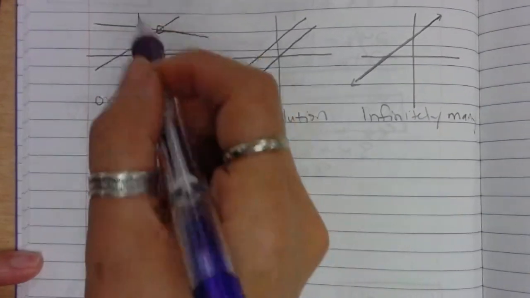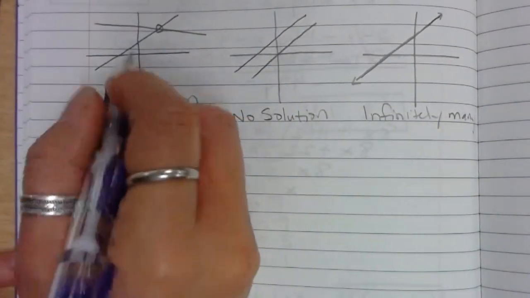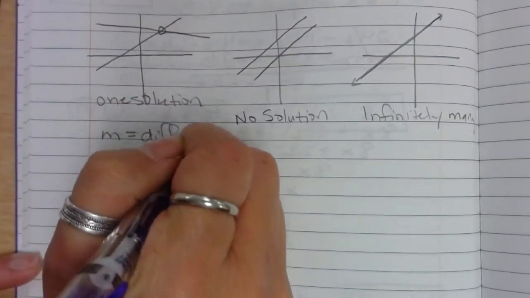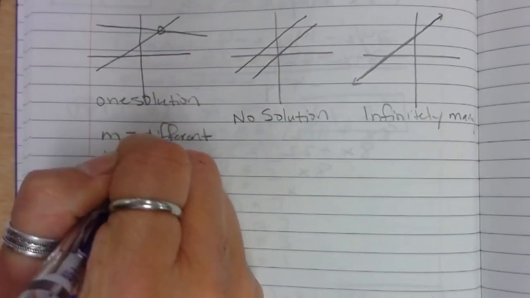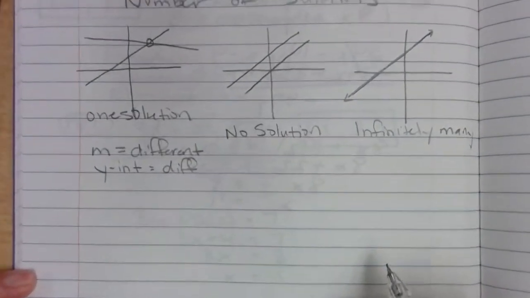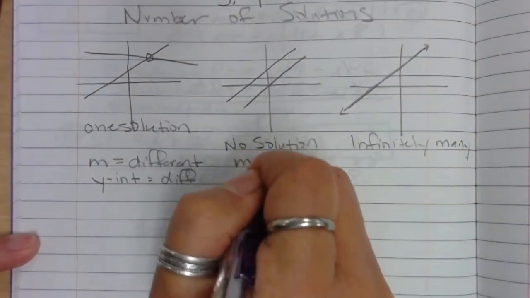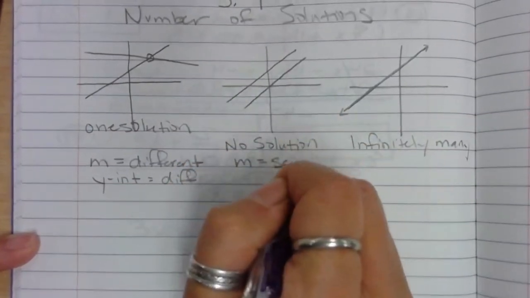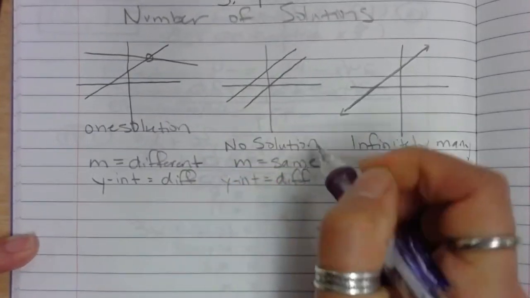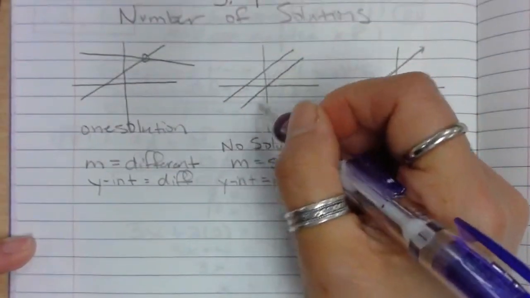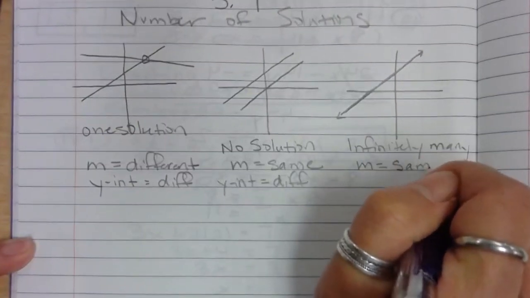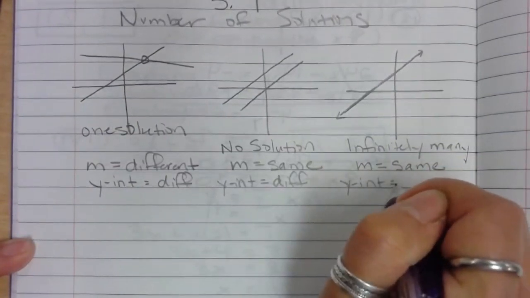Alright, so when there is one solution, the slopes have to be different, and the y-intercept also has to be different. If there is no solution, what do you notice about these two slopes? They're the same. But what do you notice about the y-intercepts? They are different, because they're crossing the y at different points, but the slope is the same. For this one, the slope has to be the same. The y-intercept has to be the same.